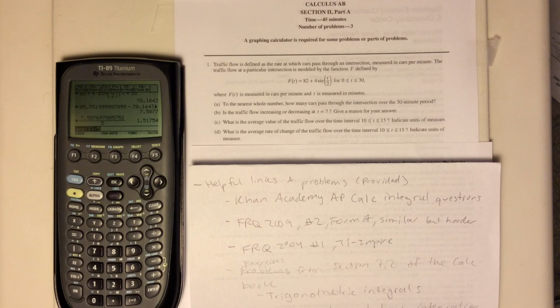Also, there are exercises from section 7.2 of your calc textbook, which include trigonometric integrals, and number 66, which is a very similar question, will help you very much, and where you apply your trigonometry to integration. It's a multiple step question and will help you a lot. It's very similar to this, and it's in the book.